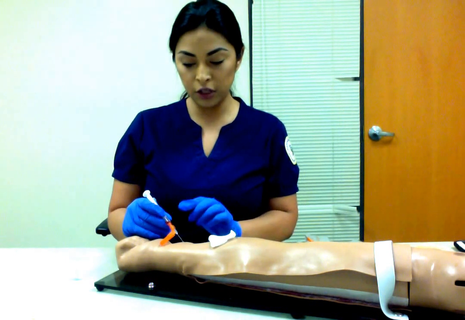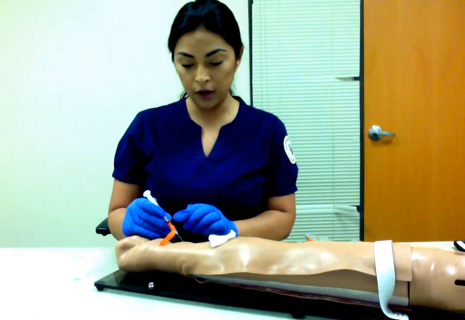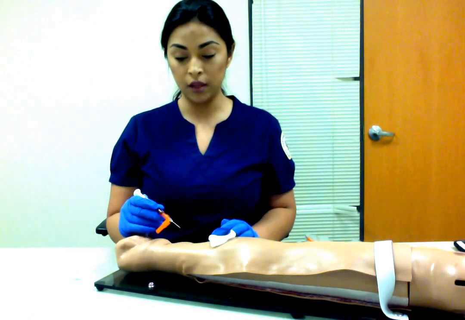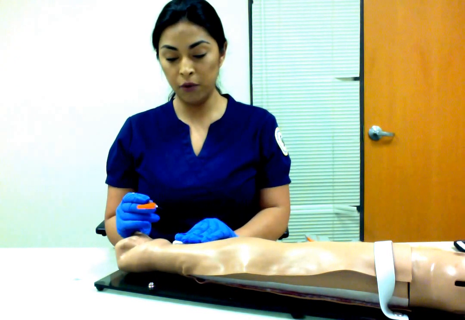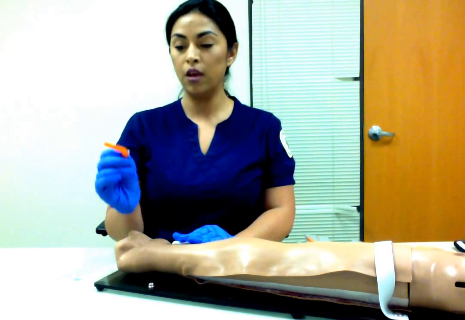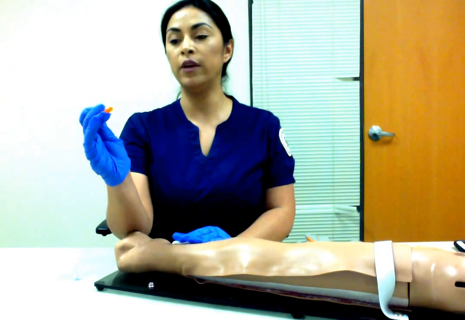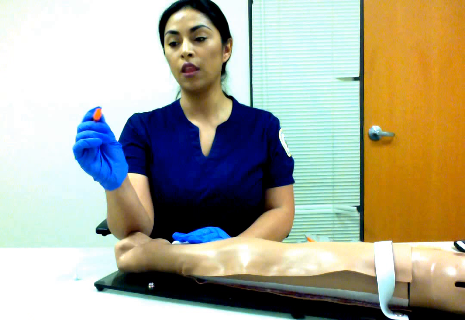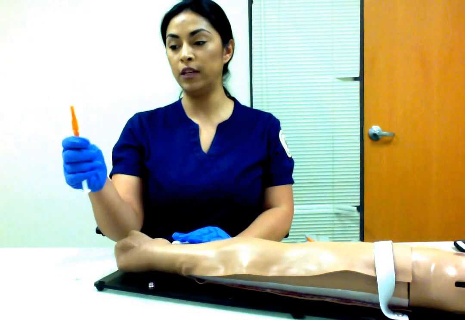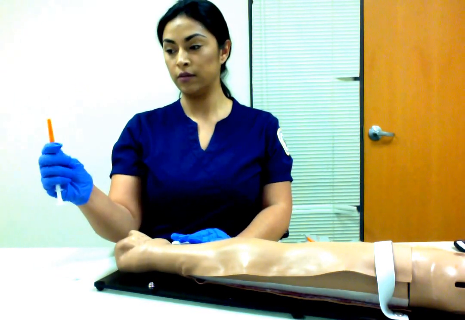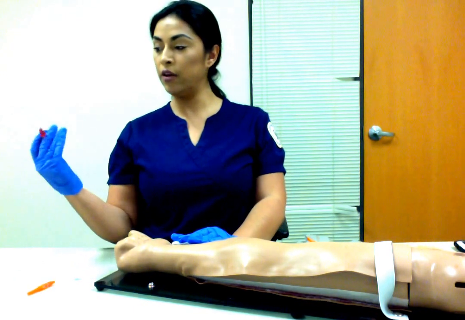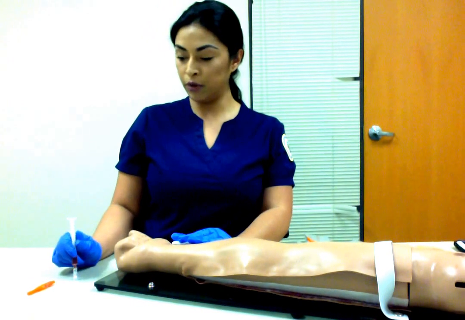If you have hit an arterial artery, then you should see a flash of bright red blood. Then you apply pressure to the site. You would cap the needle away from you. At this point, you can remove the needle. And go ahead and cap your sample.